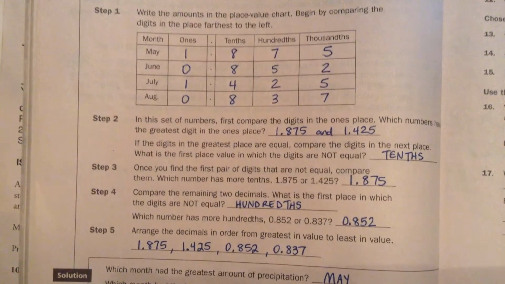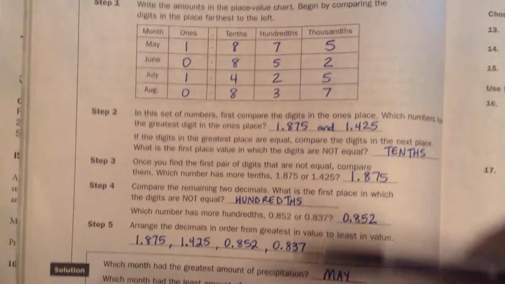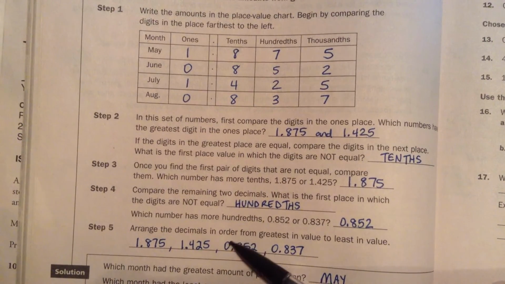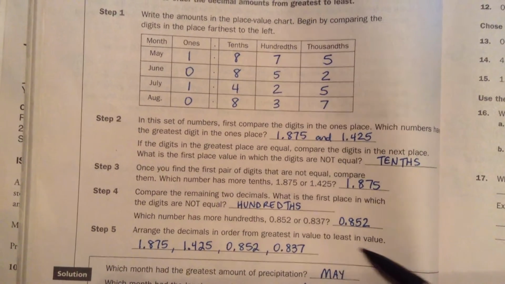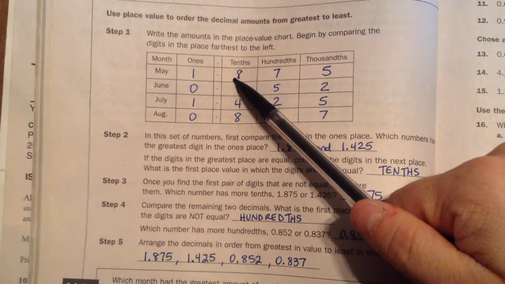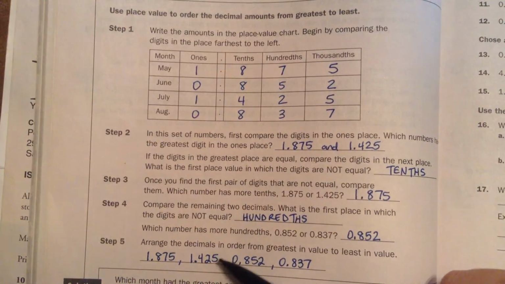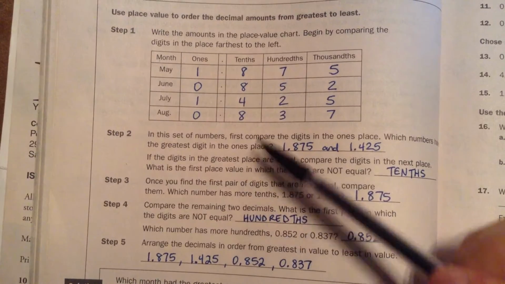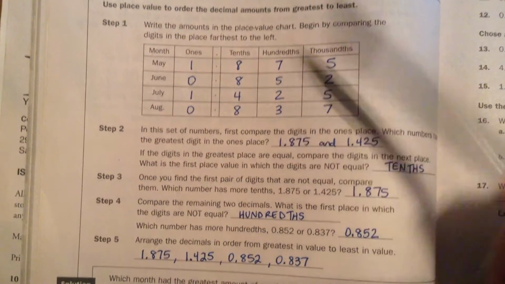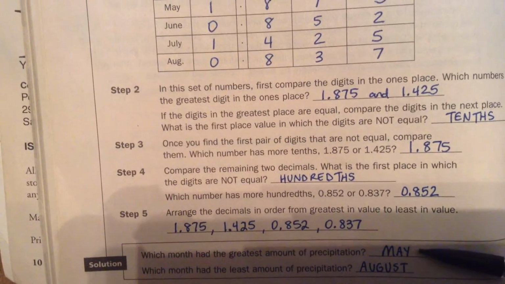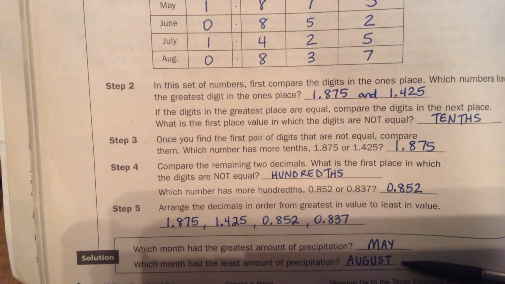precipitation. So when we order them from greatest to least, and that's how it's asking us to order them, arrange them in order from greatest in value to least in value. So 1.875 was first, that's the largest. Then 1.425 would be second. 0.852 would be third. And 0.837 would be fourth. So when it asks which month had the greatest amount of precipitation, May would be the largest, and the smallest amount of precipitation would be August.